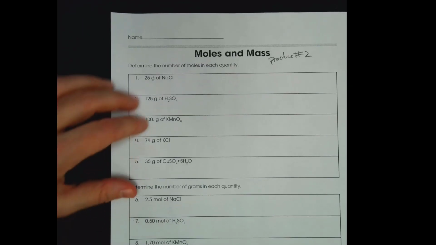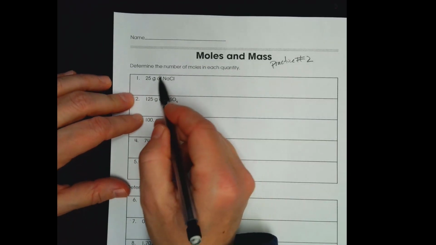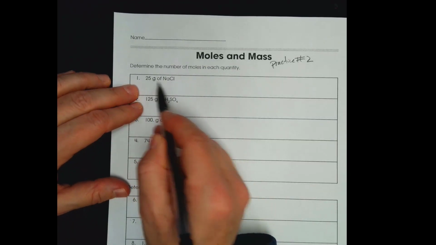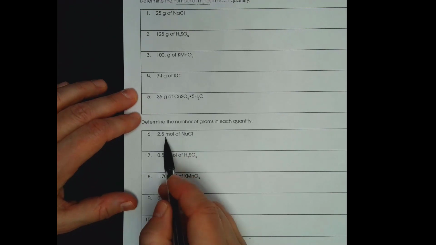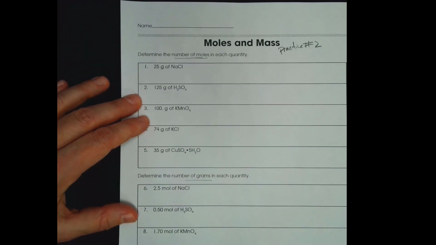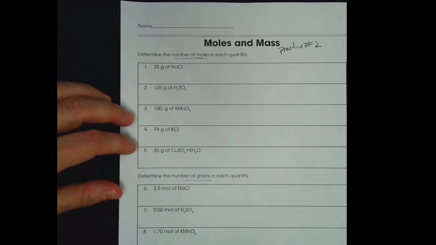So with this first part, what we're doing is we are essentially converting from grams to moles. And in part 2 of this, we're going to do just the opposite. We are going to convert from moles to grams. All right, so let's go ahead and start part 1. And I'll just kind of take you through the whole thing, so bear with me.